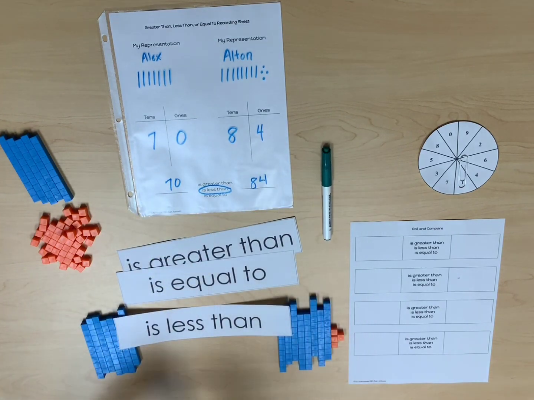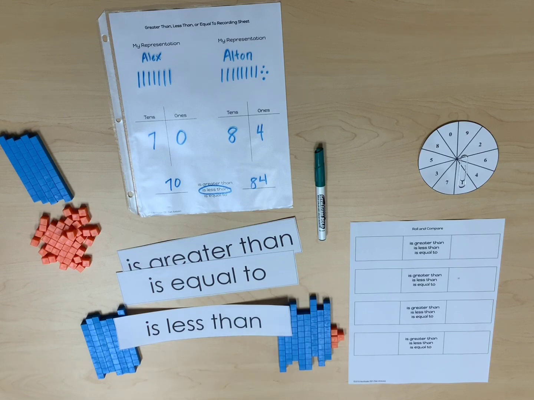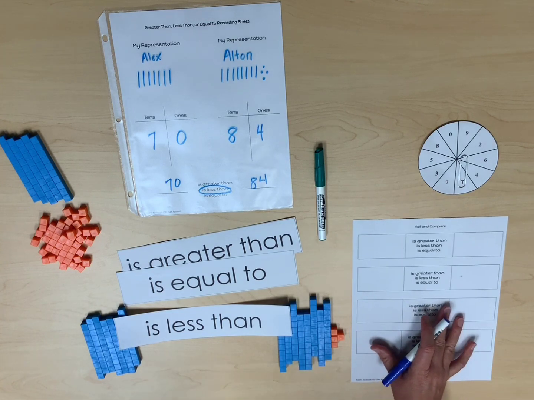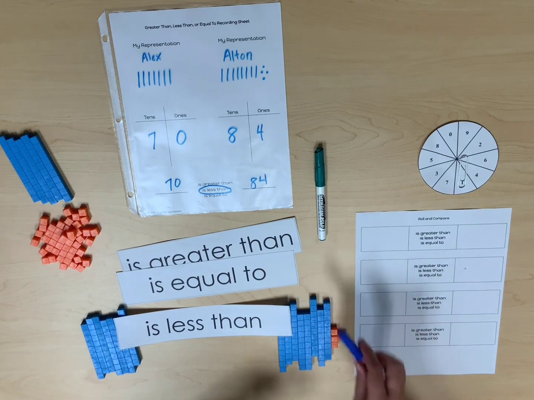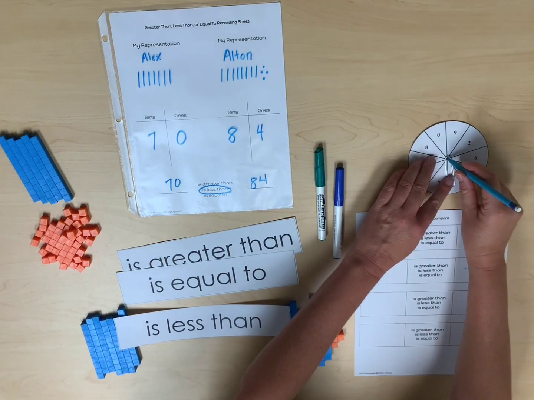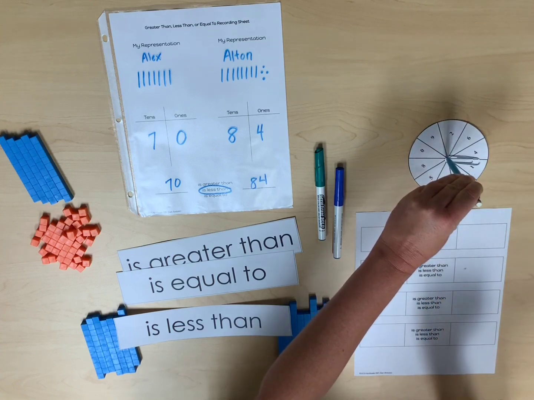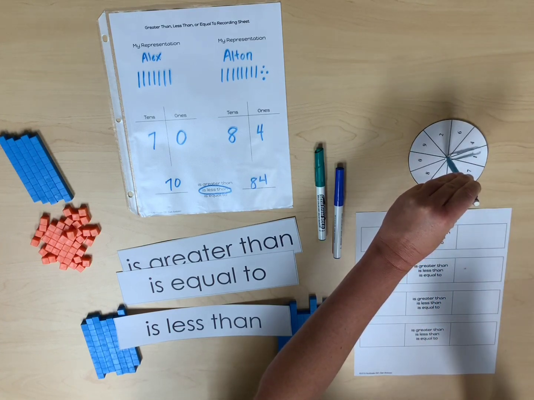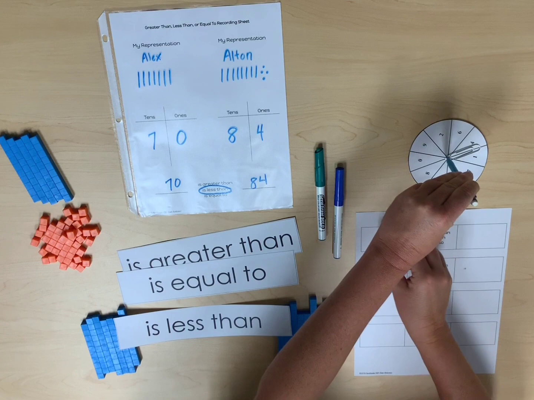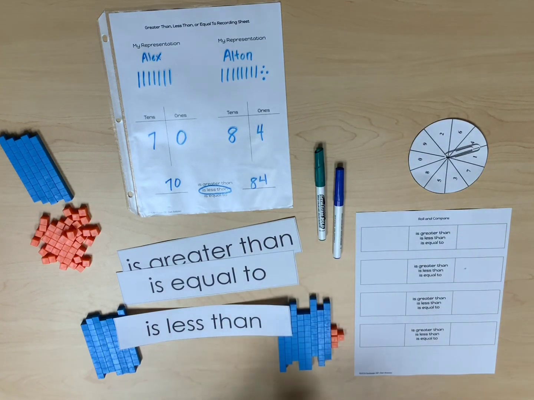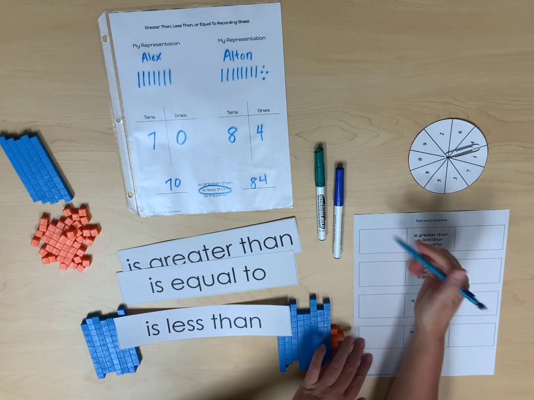Share several more scenarios where students can model and compare quantities. Once students have an understanding of the quantities and the comparisons using the base 10 blocks, we can move on to the roll and compare, where students, using a spinner, generate numbers. I spun a 1 and I spun a 4. I can make a 14 or a 41. I'm going to start with 14.